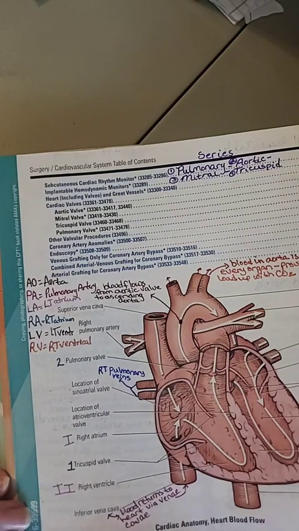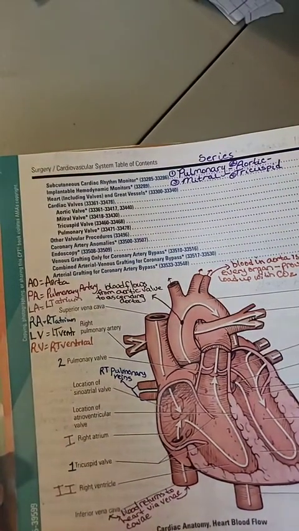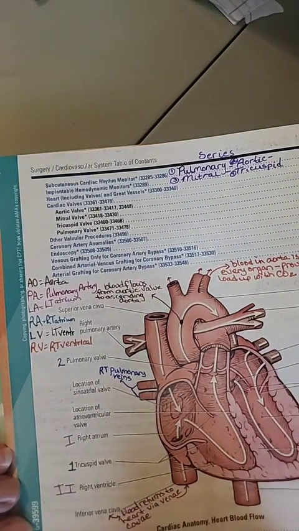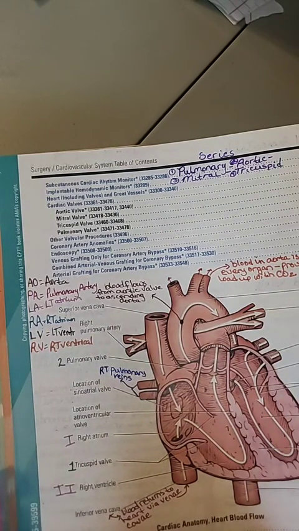Blood flow, what is an easy way to remember? So she wrote in blue RA to RV through tricuspid, PA, lungs. Then in red wrote LA, LV, through the mitral, aorta through aortic semilunar valve.